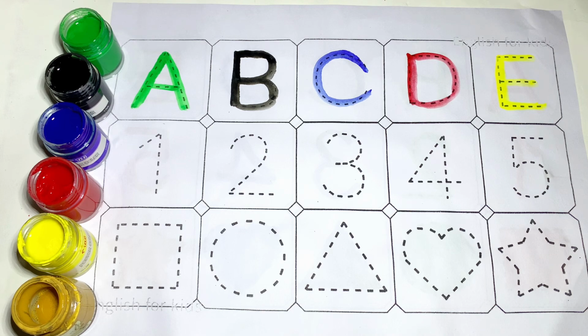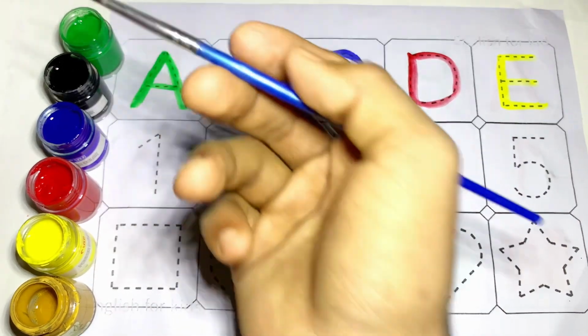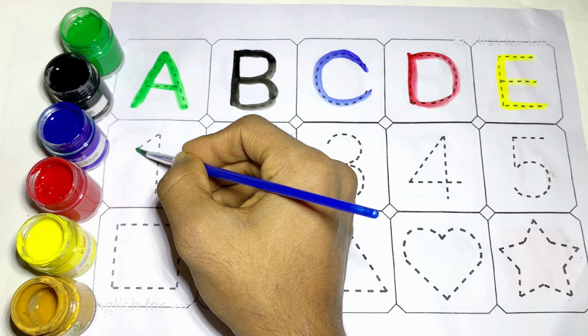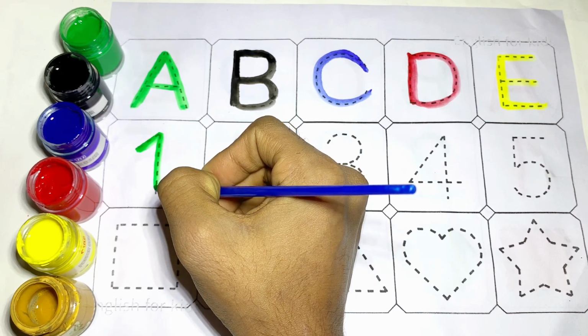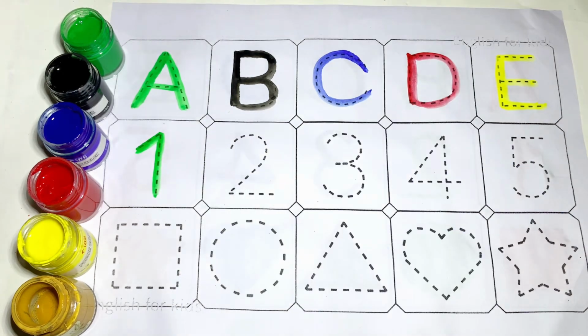Kids, now draw numbers, and first we draw 1. The number 1, and use green color. O, N, E, 1. The number 1.